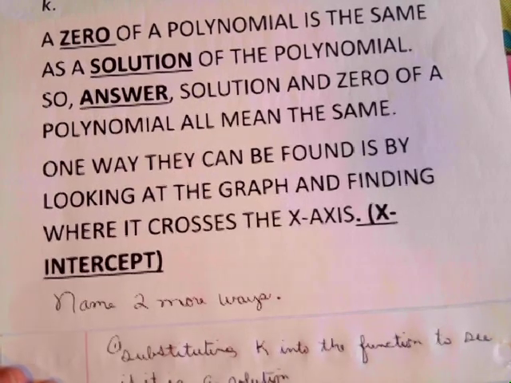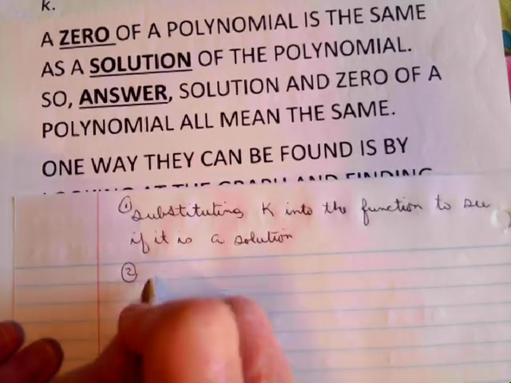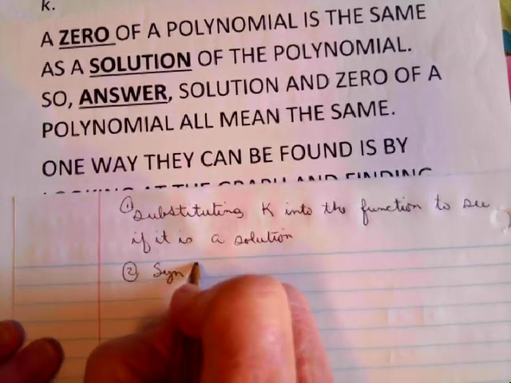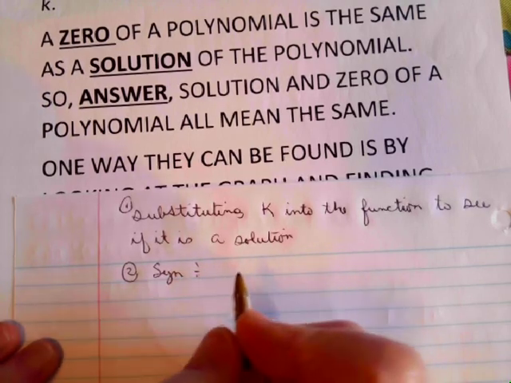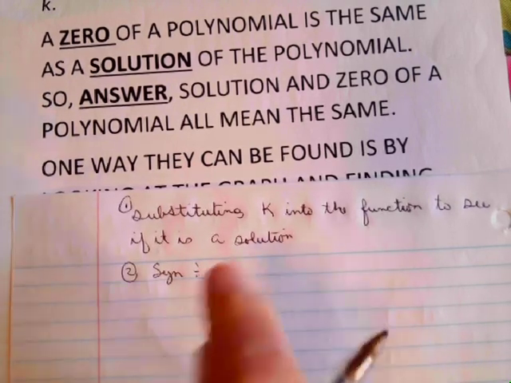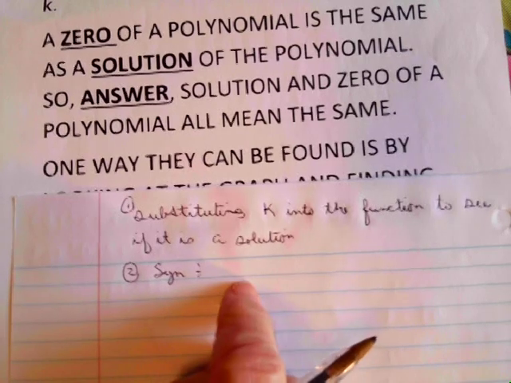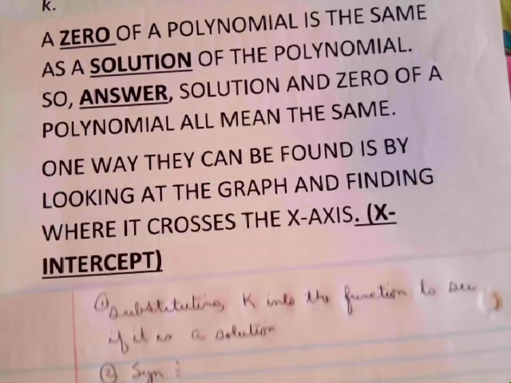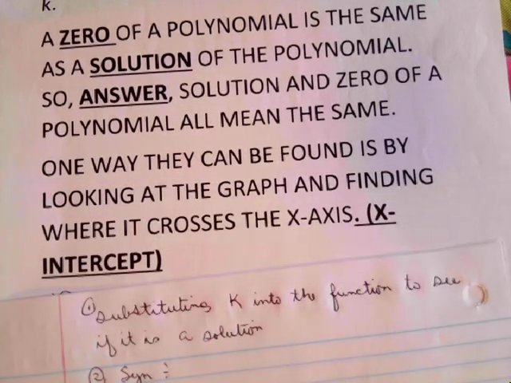Or we could do synthetic division. If they ask you, is a number a solution, then you could substitute it in there, or you could do synthetic division, or you could use your calculator and graph it and see if it crossed there. That's a good place to stop, part.